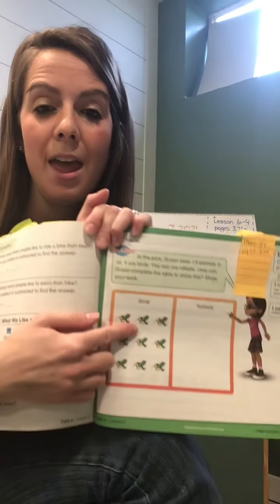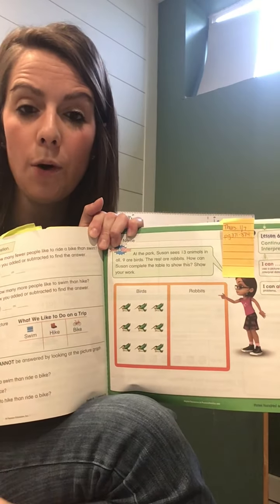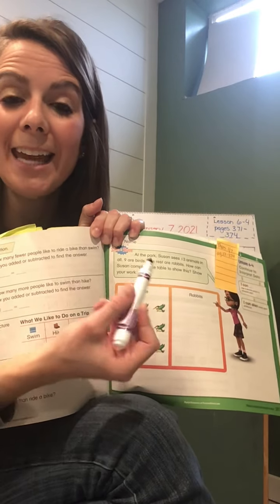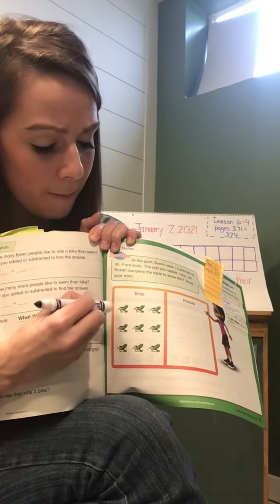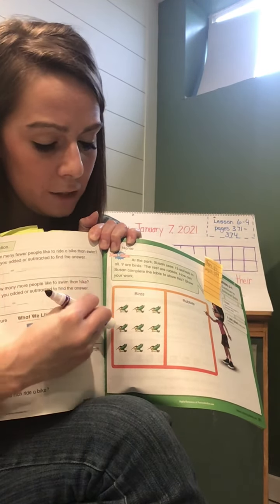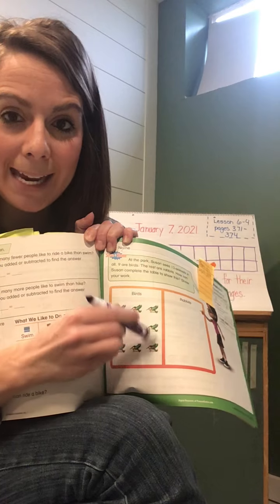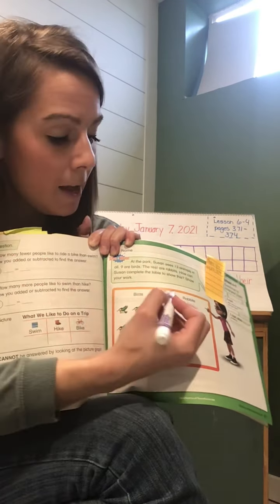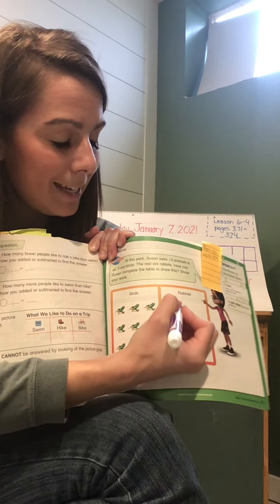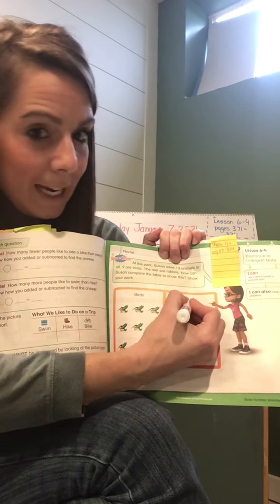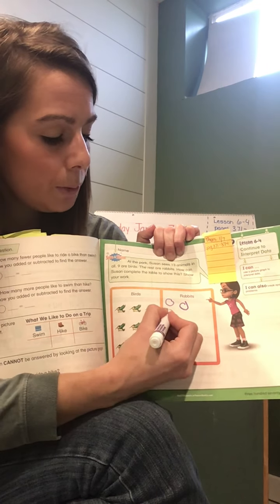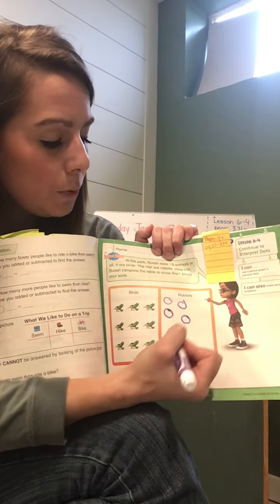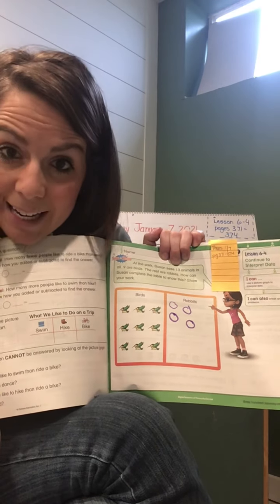So let's see. If I have 9 birds, and I know she saw 13 total, I need to get to 13. I have my 9. 1, 2, 3, 4, 5, 6, 7, 8, 9. Let's keep counting until we get to 13. This would be 10. This would be 11. This would be 12. This would be 13.